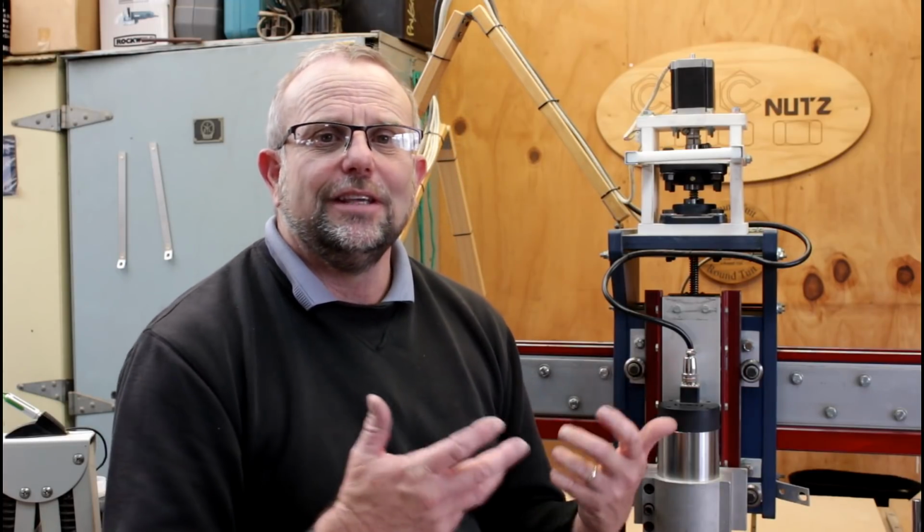Now, something to be aware of is that backlash is not cumulative. That means it doesn't get worse with each successive move. If the worst I measure on my x-axis here is 1/100th of a millimeter or 5/1000th of an inch, then that's all the backlash will ever be. It does not add up with each successive move.